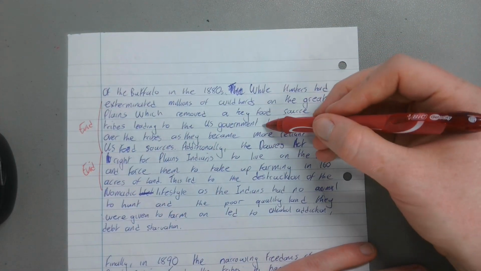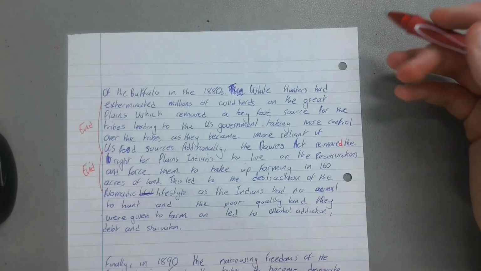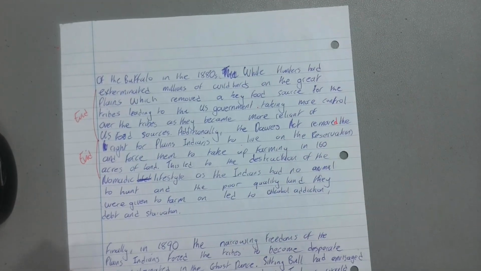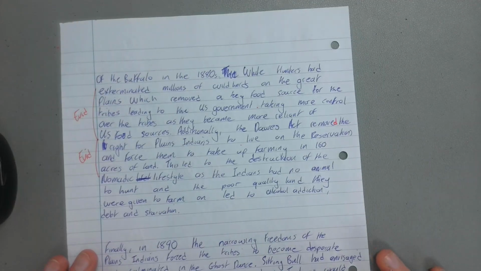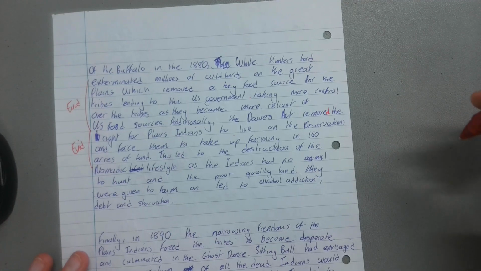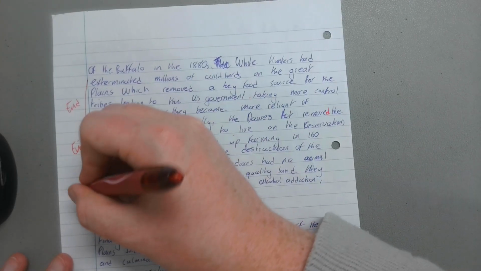So obviously this is first about the extinction of the buffalo. Now this is talking about the Dawes Act. Now let's think about my motif, which is the destruction of the Plains Indians' way of life. Let's have a look at how I do that. This led to the destruction of the Plains Indians' way of life as they had no animal to hunt and poor quality land. And the poor quality land they were given led to alcohol addiction, debt and starvation. So there is my AO2 there.